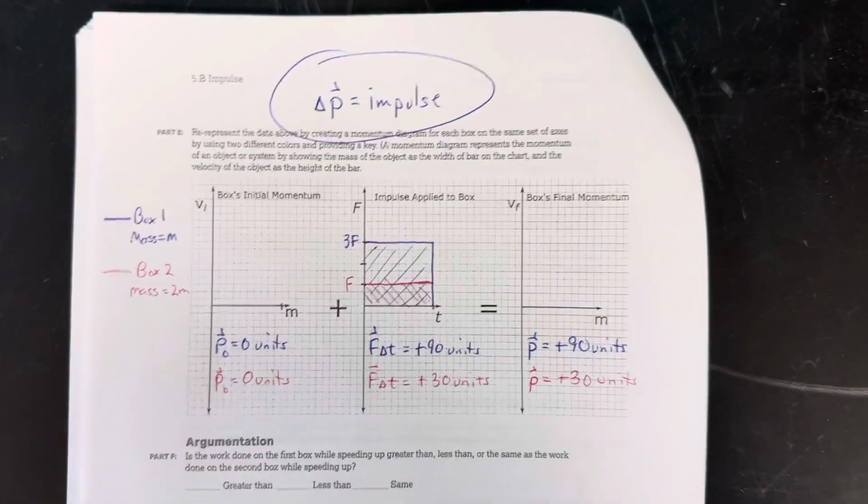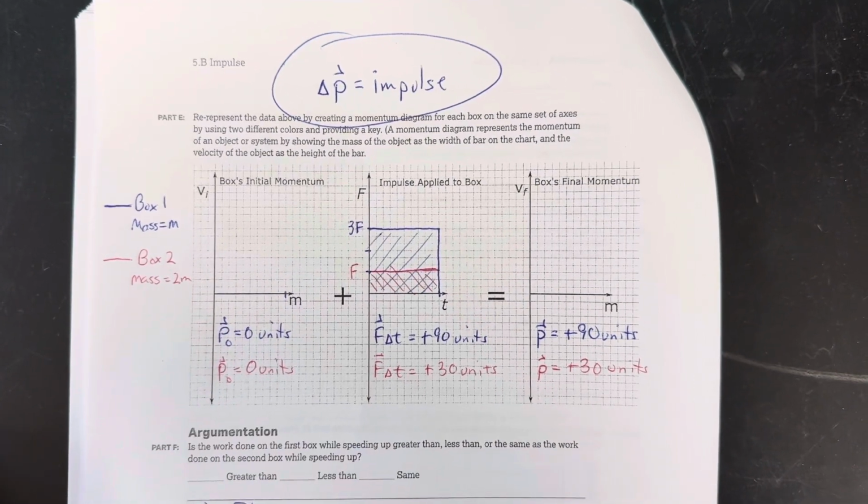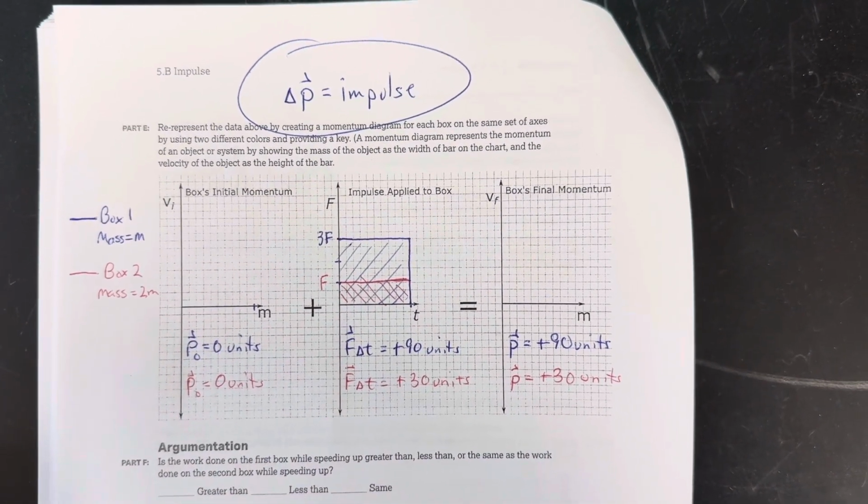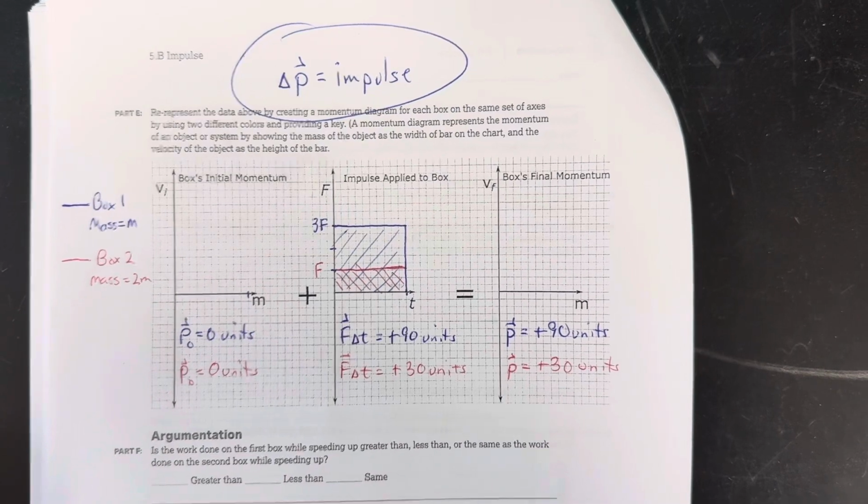Hey, quick video on these momentum bar charts. This is especially for the second hour folks whose hour got cut a little bit short, but might help you in first hour as well.